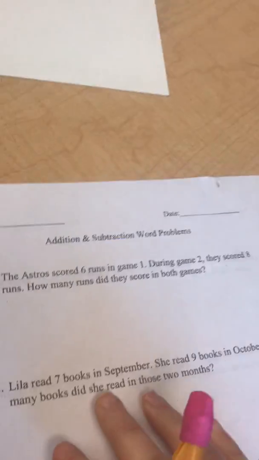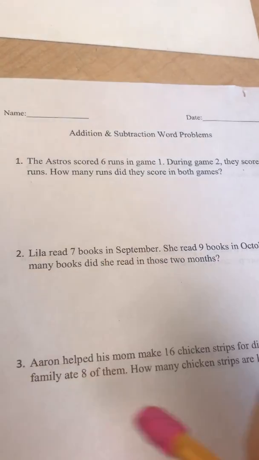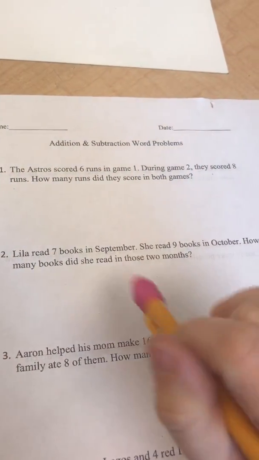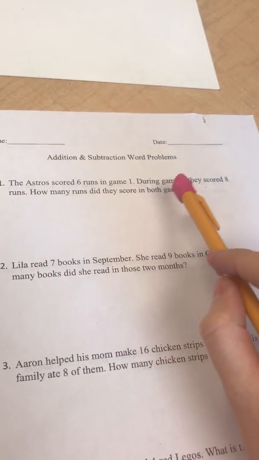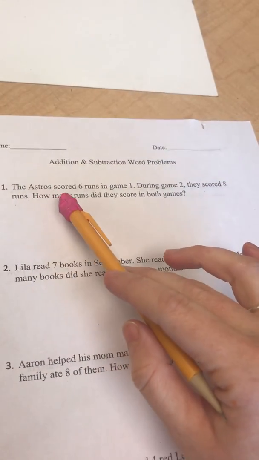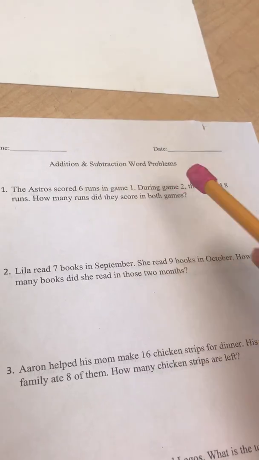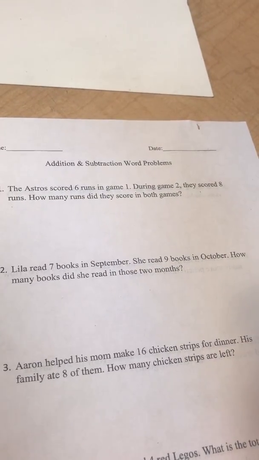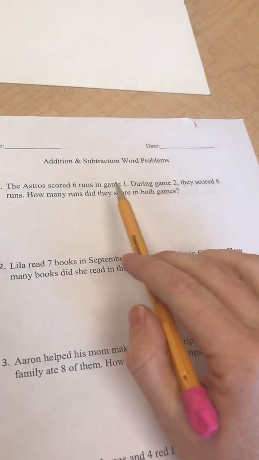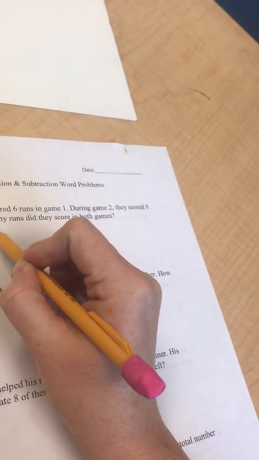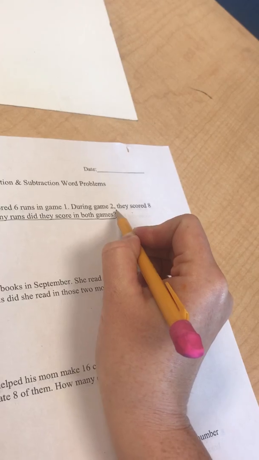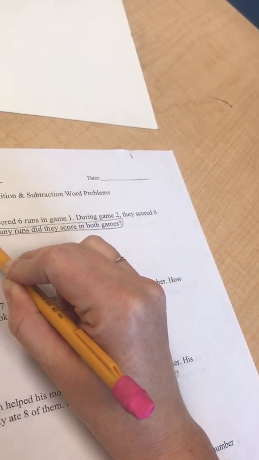So, for example, I'm going to come to my word problem right here. I'm going to read the problem all the way through. The Astros scored 6 runs in game 1. During game 2, they scored 8 runs. How many runs did they score in both games? So I'm going to circle the sentence that asks the question. Here's our question mark. Let's go to our capital letter, and we're going to circle it. How many runs did they score in both games?